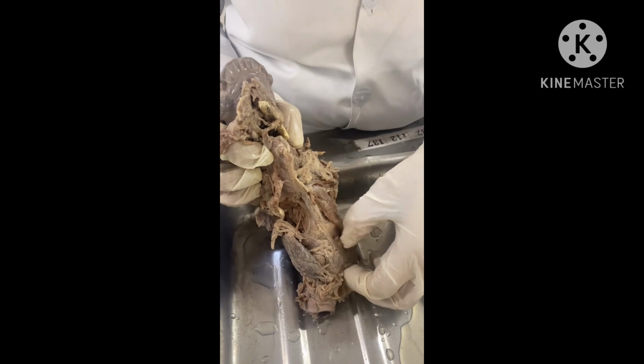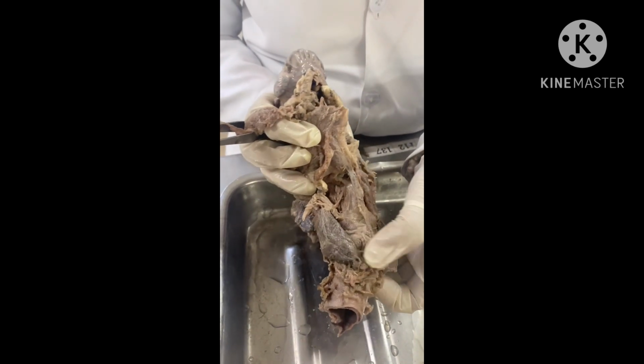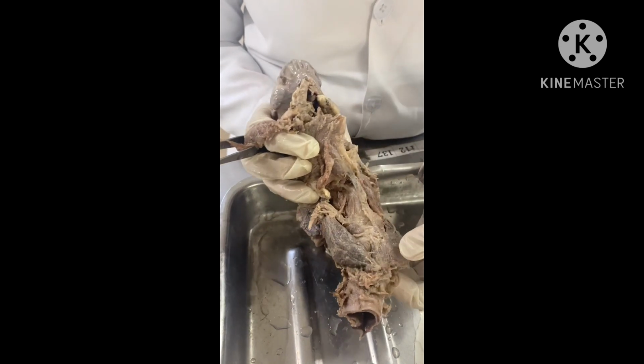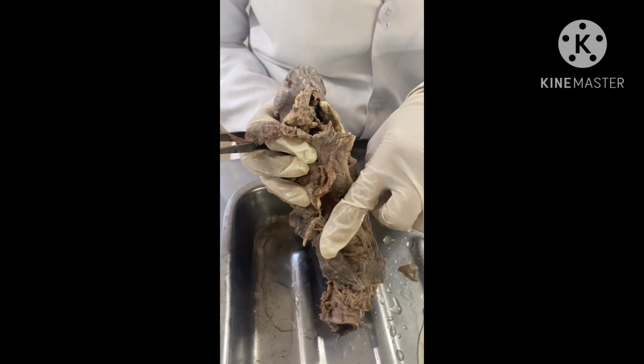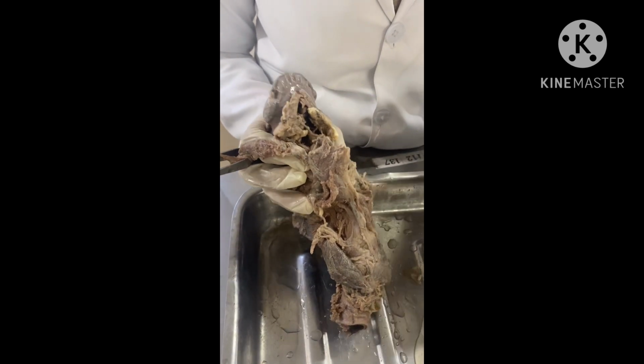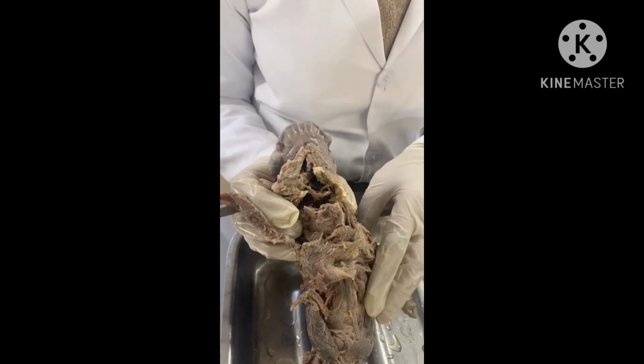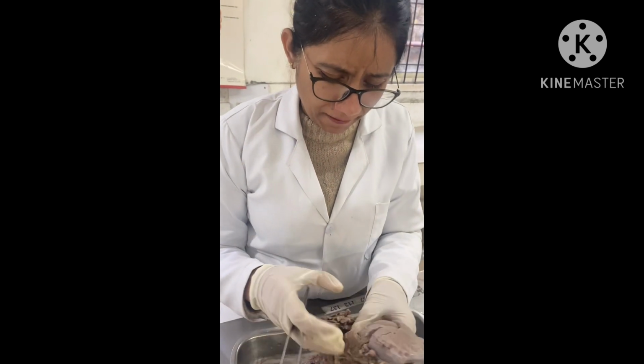Further below, if we see, this is an important gland, which is the thyroid gland. We can see two lobes, right lobe and left lobe, and in between is the isthmus. So this is about the gross external features which we are seeing right now.